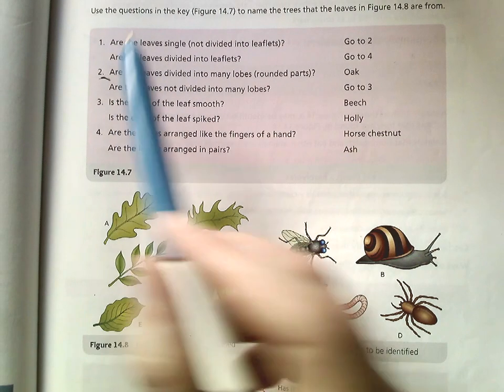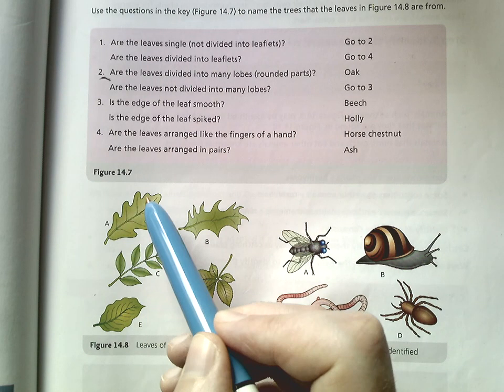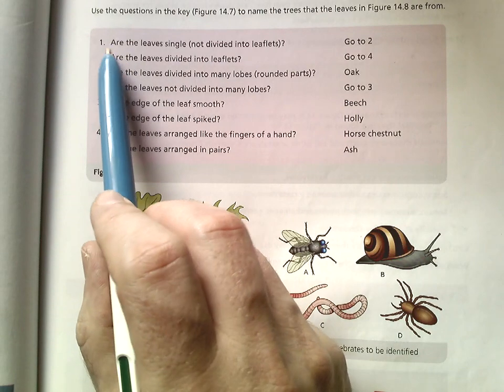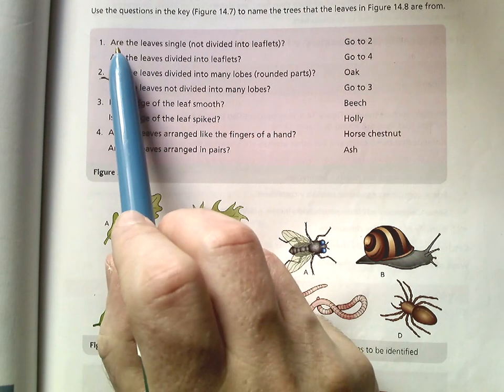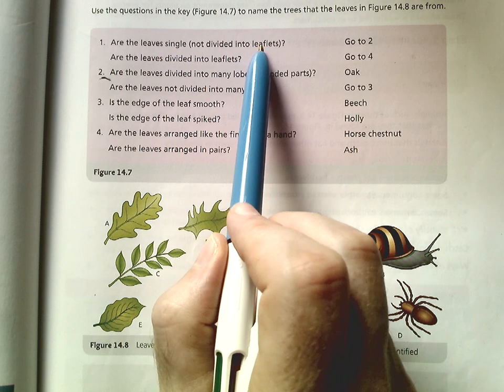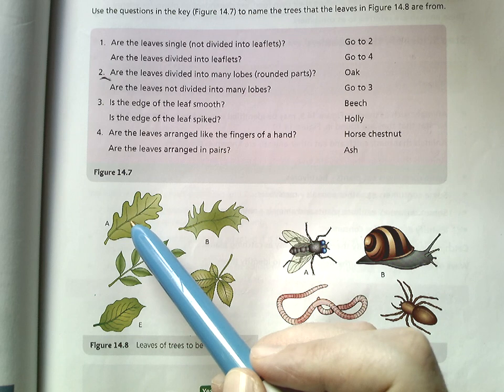So if we have a look at this, how would we do it? Imagine we want to focus on this particular plant. The first question you're going to ask is from the key. You're going to have a key for particular habitats. Are the leaves single, not divided into leaflets? Is it a single leaf or is it divided into leaflets?